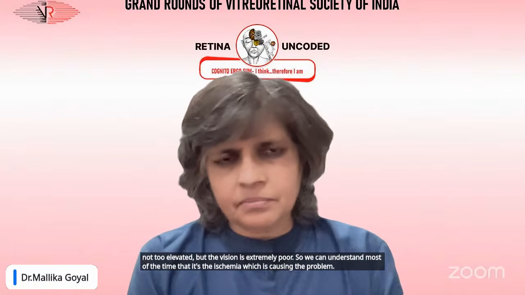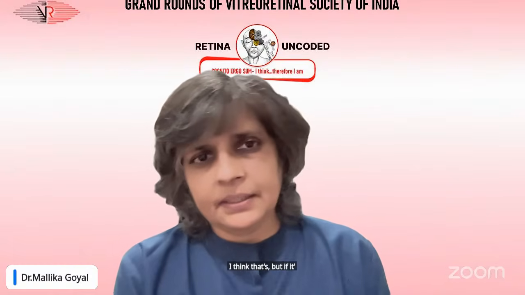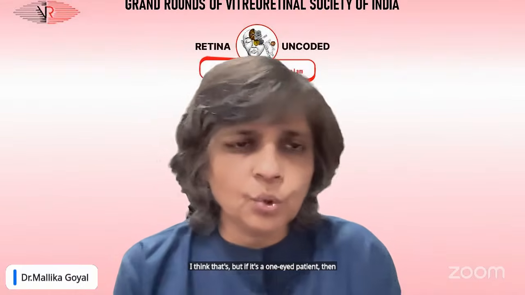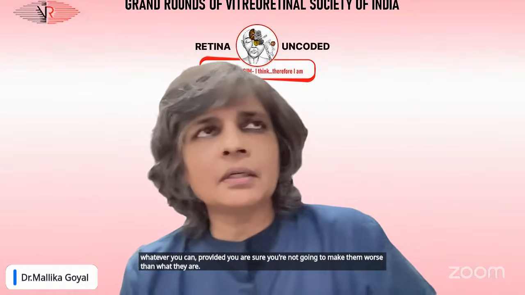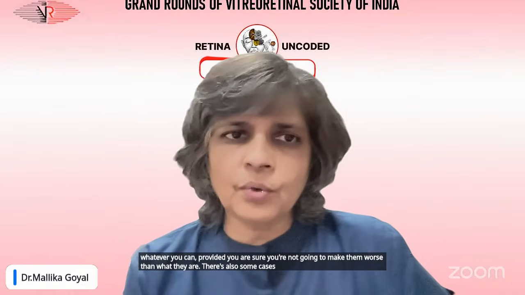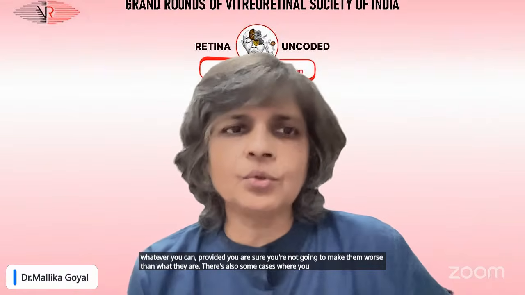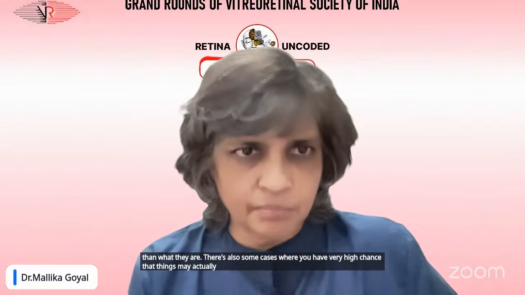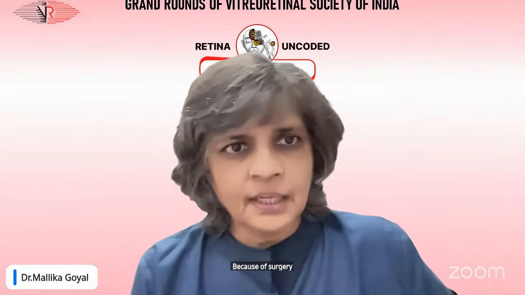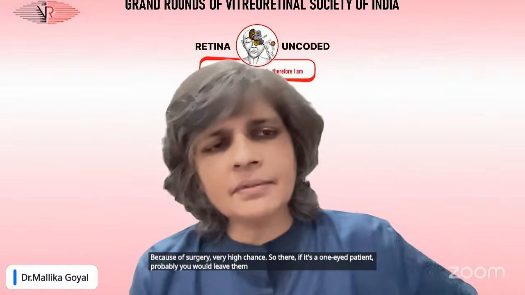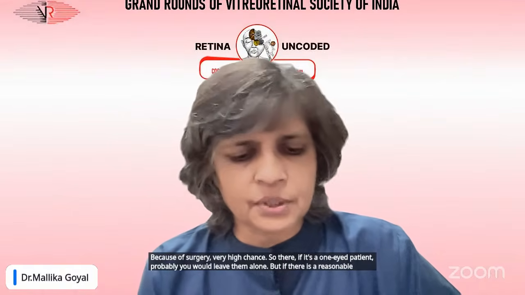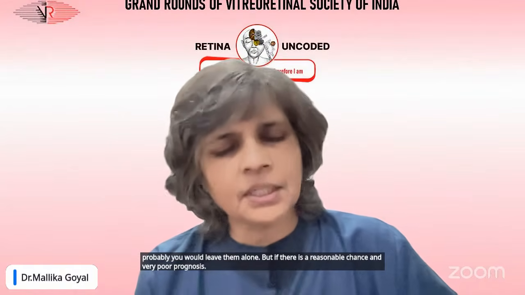I think that's, but if it's a one-eyed patient, then probably you would do whatever you can, provided you're sure you're not going to make them worse than what they are. There are also some cases where there's a very high chance that things may actually get worse because of surgery. Very high chance. So there, if it's a one-eyed patient, probably you would leave them alone. But if there is a reasonable chance and very poor prognosis, you'd probably go ahead.